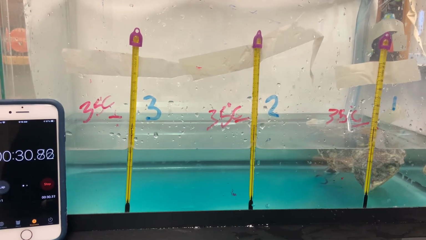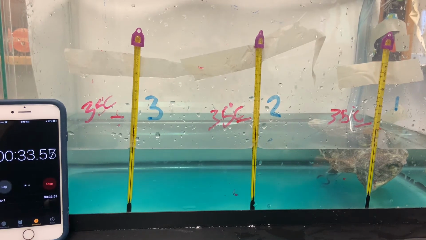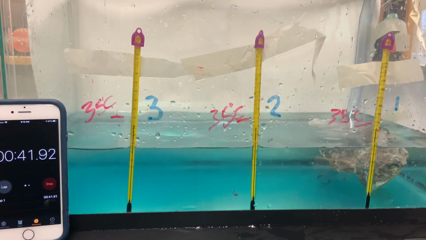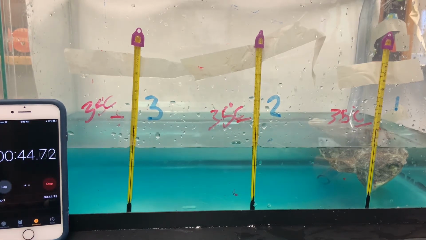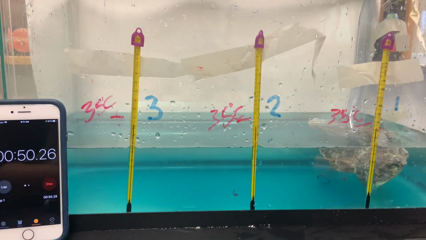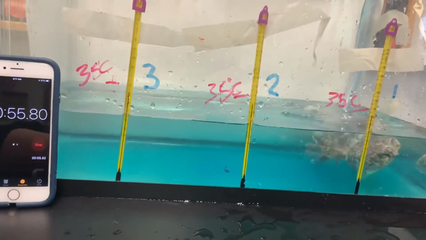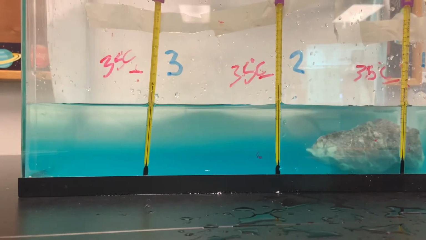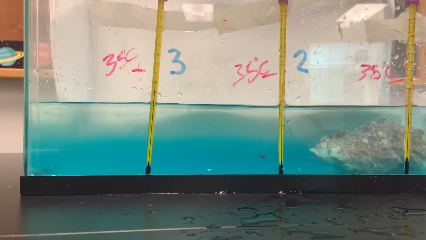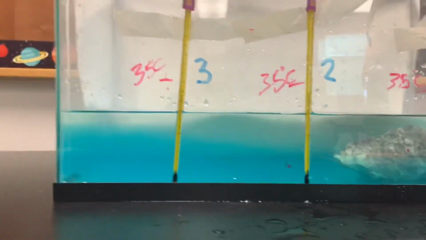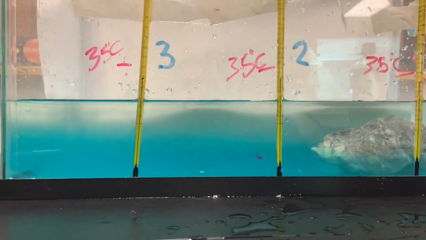Looks like thermometer 1 at 30 seconds is starting to drop in temperature. Thermometer 2 is dropping in temperature at 42 seconds. And thermometer 3 at 45 seconds is dropping in temperature. So you can see as after we put in the cold salt water that the blue is sinking to the bottom of the tank and the liquid at the top is a lot clearer than the liquid at the bottom.